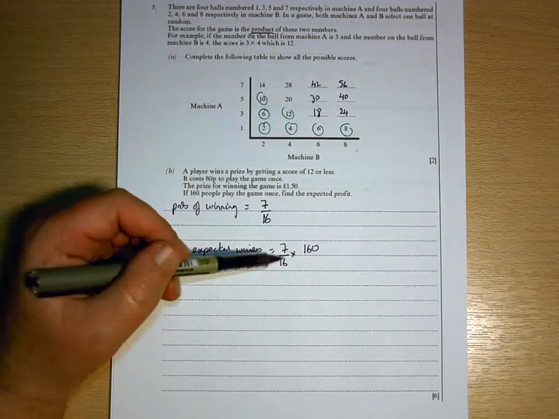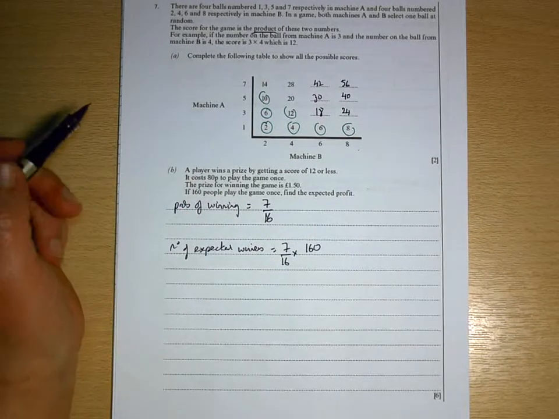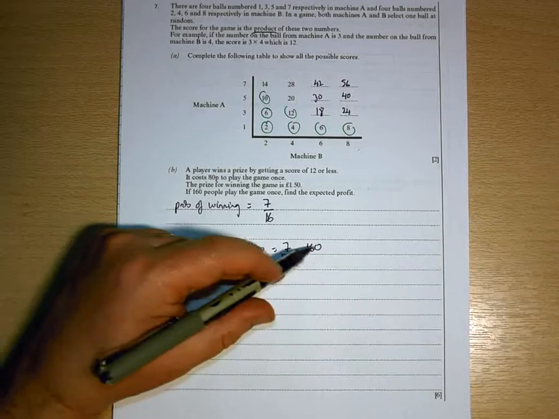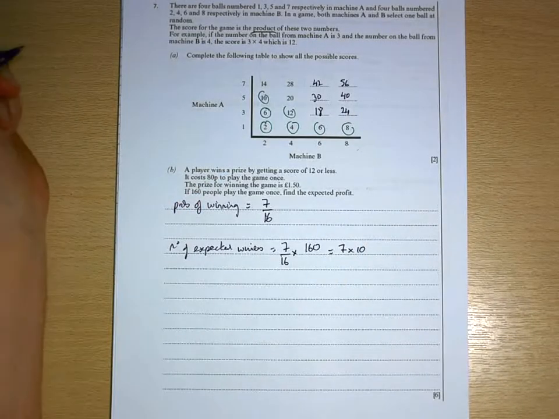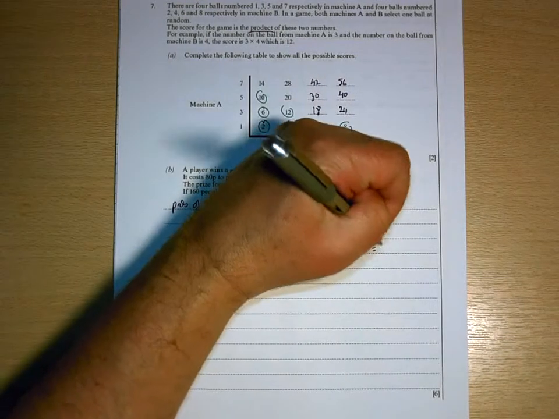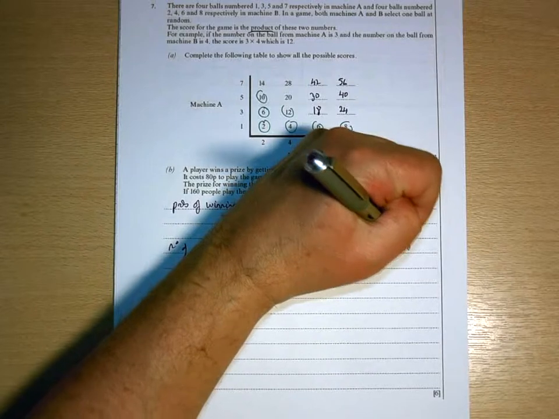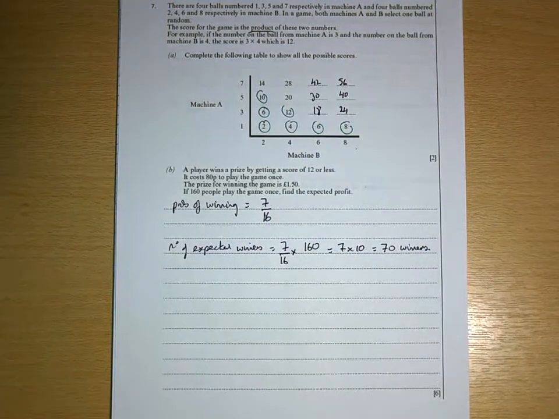So what you're doing is seeing how many groups of 16 there are in 160, and hopefully you can see there are 10 of them. So that's going to be 7 winners in every group of 10. So we're going to have 70 winners.